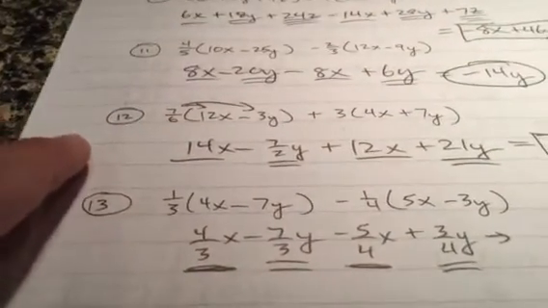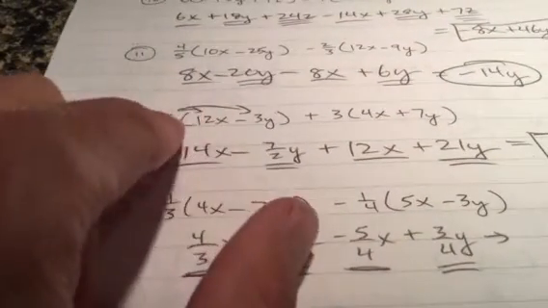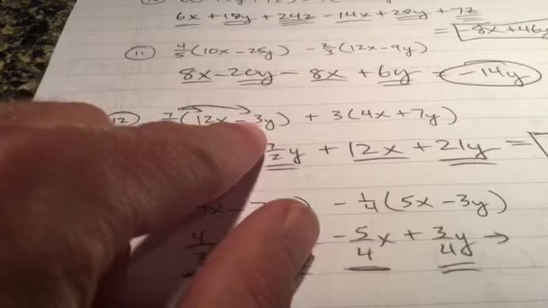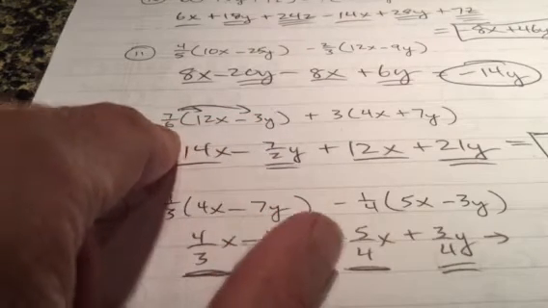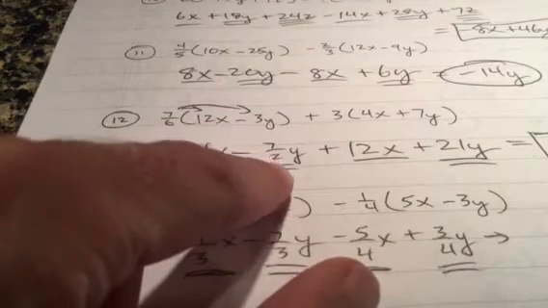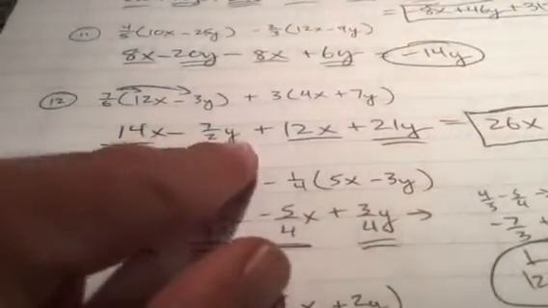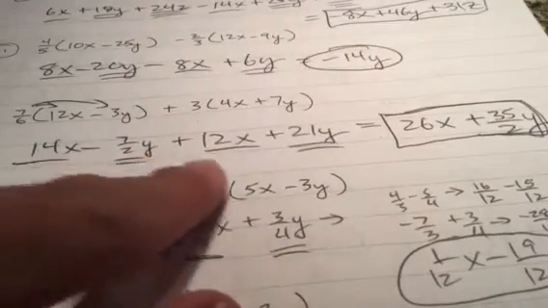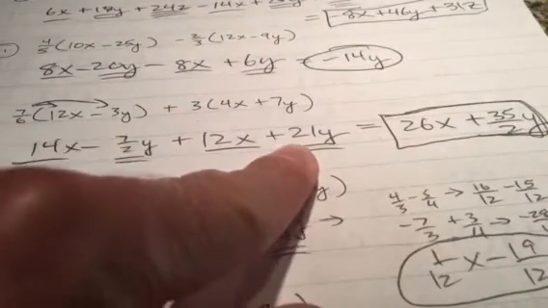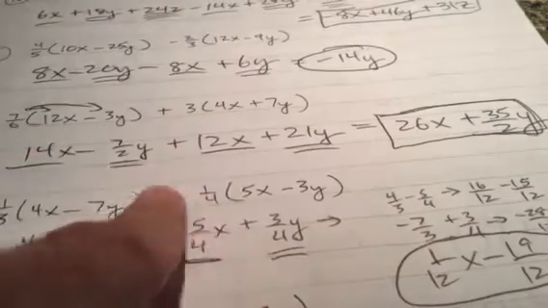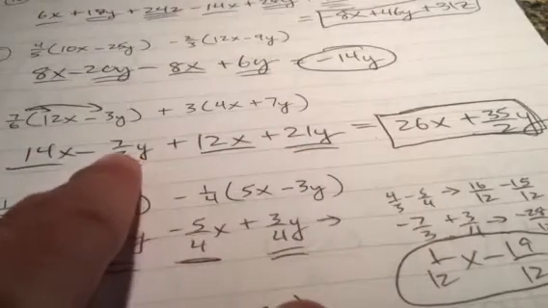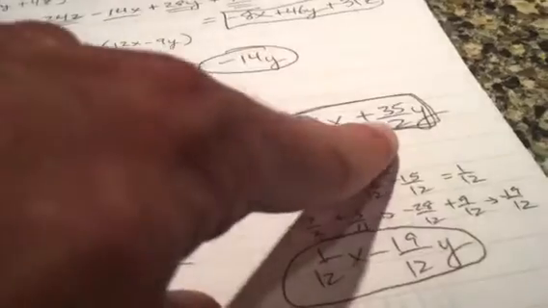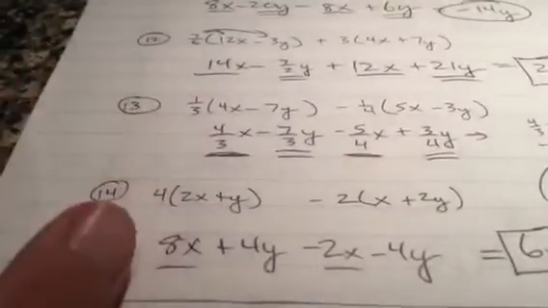7 over 6 times 12 is nice. Here you have 7 times 3, that's 21. Divided by 6. 21 divided by 6 is 7 over 2. That simplifies. Okay, so the x's combined to give you 26x. 7 over 2 plus 21, that's 42 over 2. Just double it. Multiply by 2. Negative 7 plus 42, that's how we get the 35 over 2y.